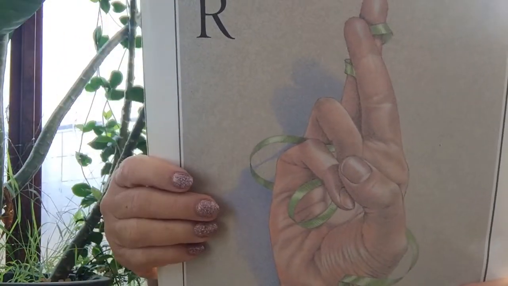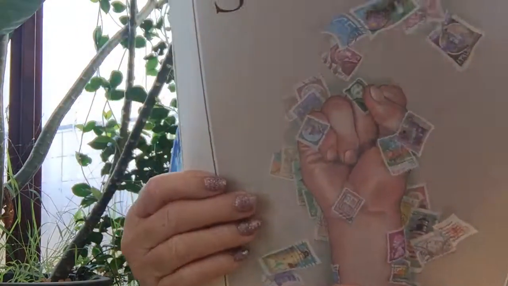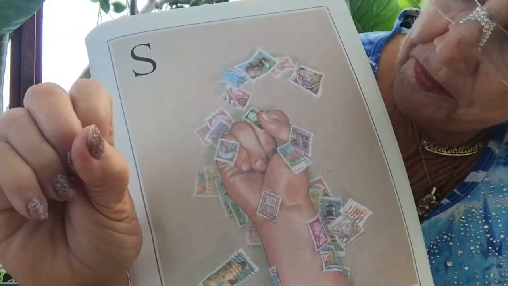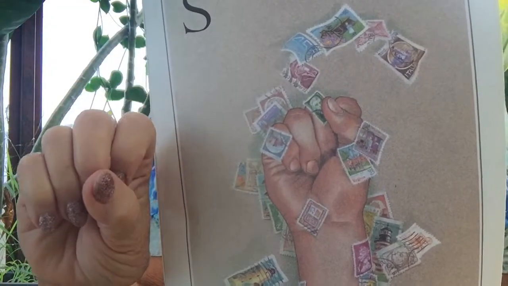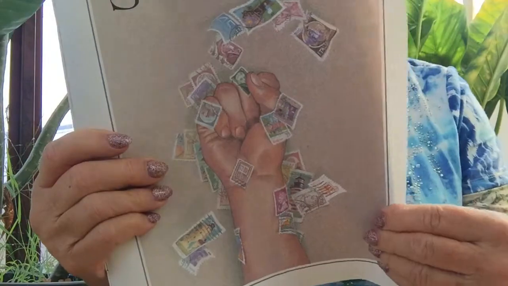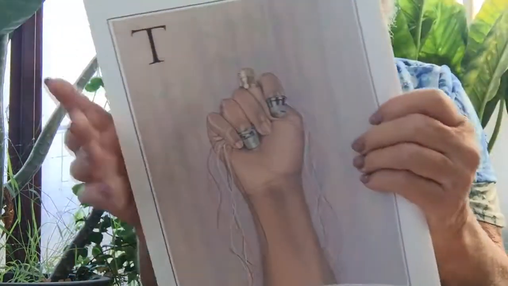What does an S say? Yes, the S says stamps.